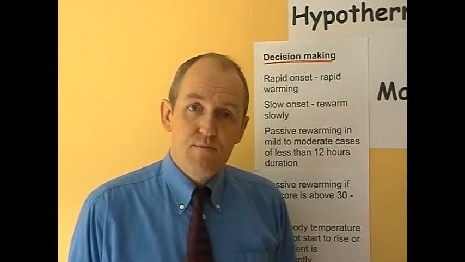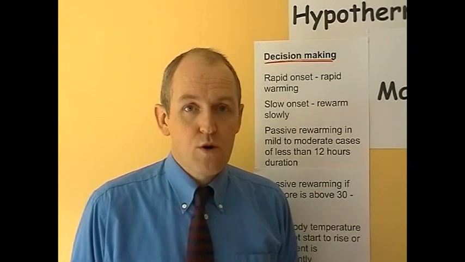Then when the patient's temperature is stabilised or is starting to warm slightly, we can then go on to a passive rewarming, just letting them warm up with their own metabolic activity.